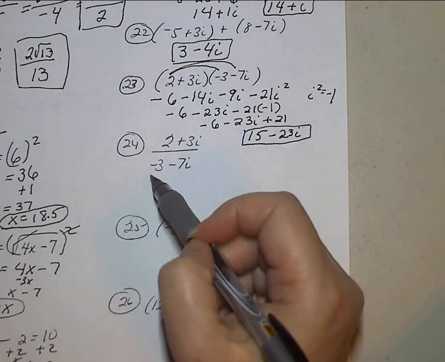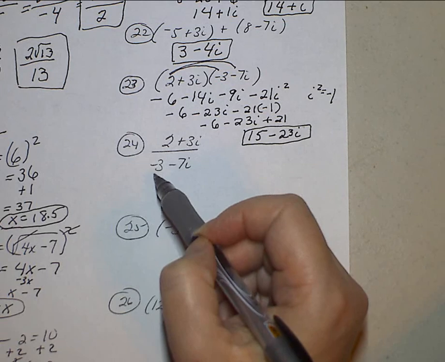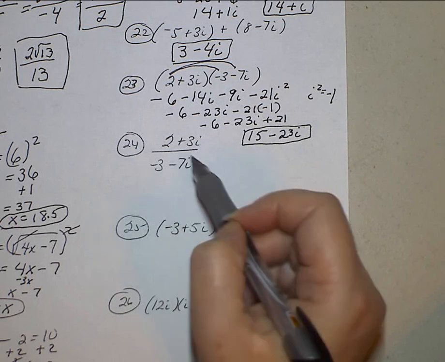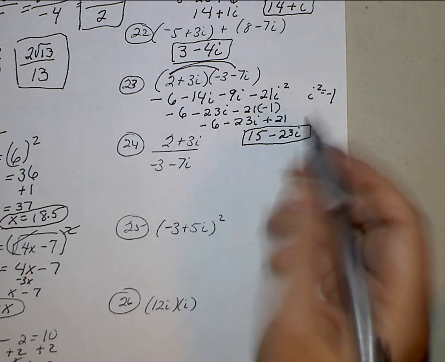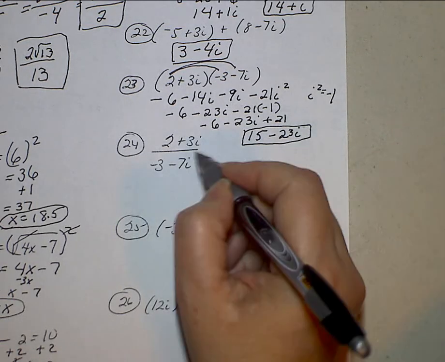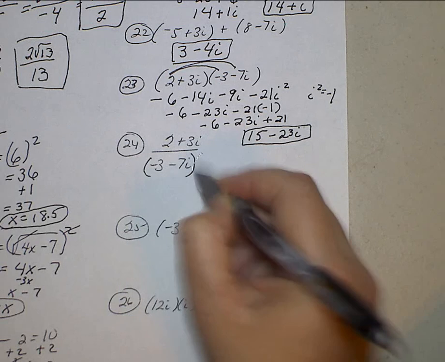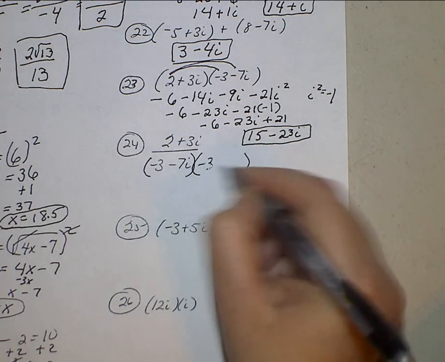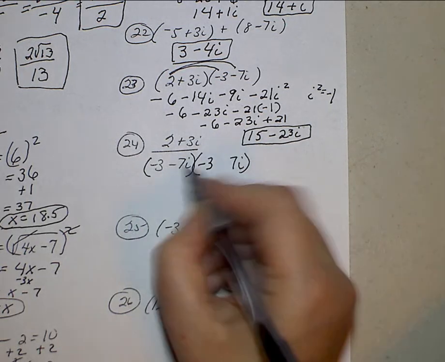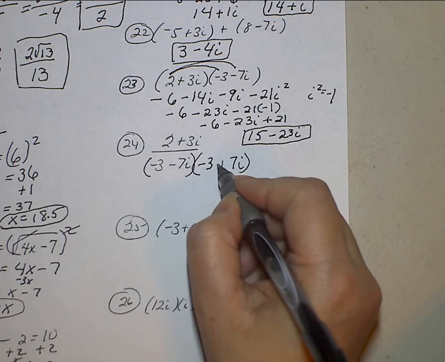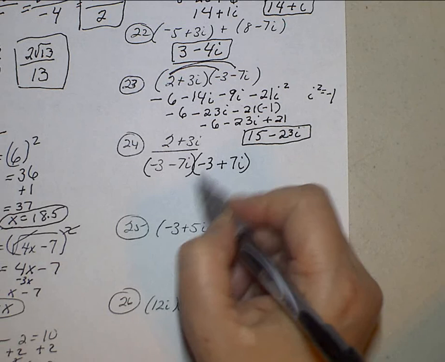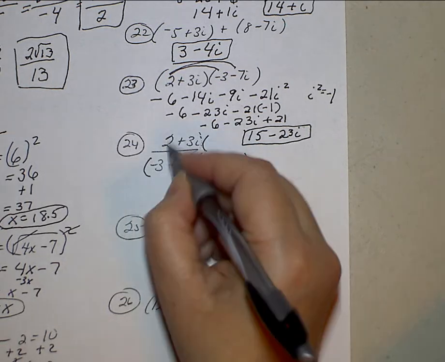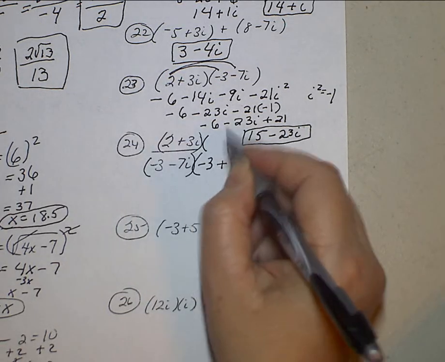24. We have two numbers on the bottom and we want to get rid of that i. How can we get rid of that i? We need the middle two to drop out, so we have to multiply it by the same exact thing, negative 3 and 7i, but instead of a negative, we want a positive. If you want to, FOIL this out and see that the middle two will drop out. So you have here negative 3 plus 7i.